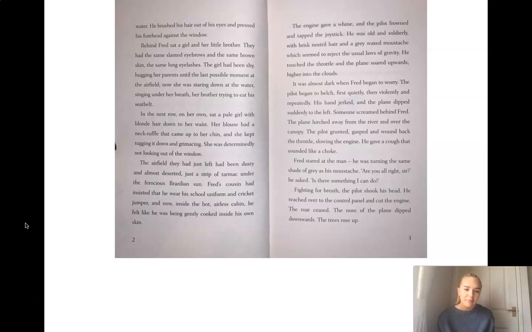Deserted is a bit like abandoned. Just a strip of tarmac under the ferocious Brazilian sun. Fred's cousin had insisted that he wear his school uniform and cricket jumper, and now, inside the hot, airless cabin, he felt like he was being gently cooked inside his own skin. The engine gave a whine, which is a bit like a shriek, and the pilot frowned and tapped the joystick.